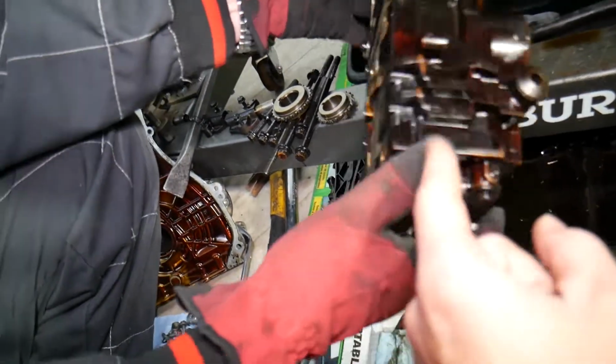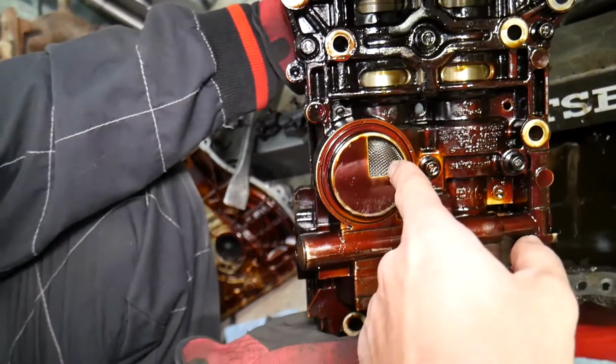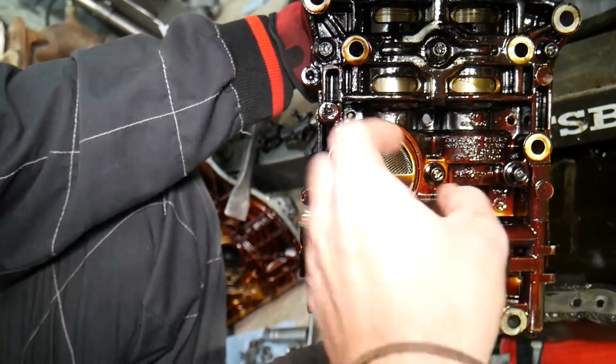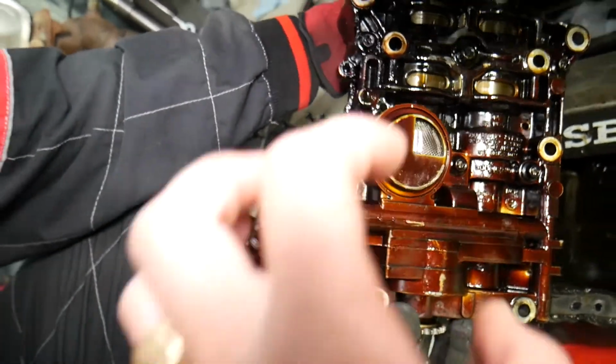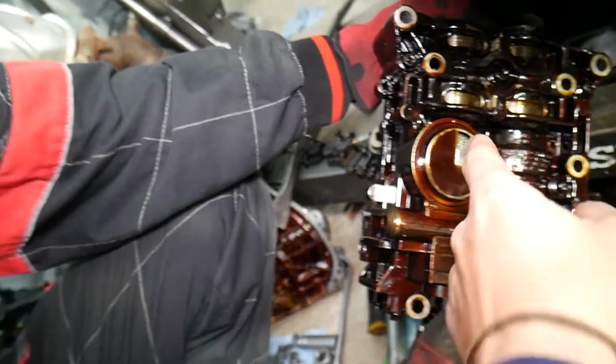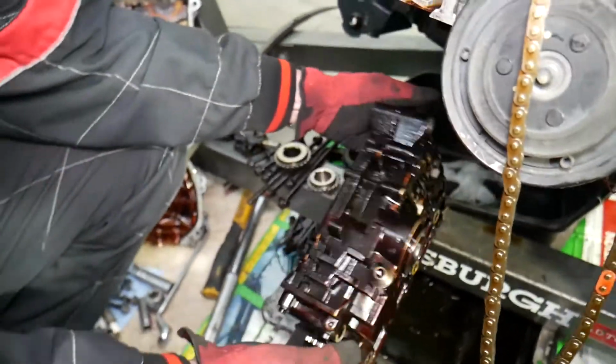And number 5, it could be just a dirty oil pump screen, the filter on the bottom that's submerged in the oil pan where it gets all the oil from. If it's too dirty, it may not allow oil to get into the engine.